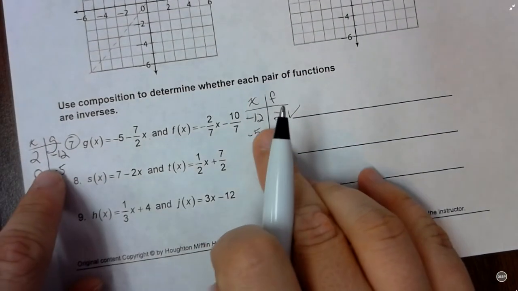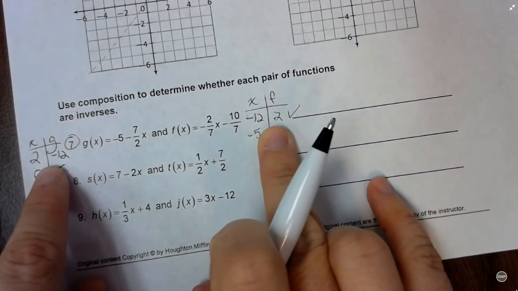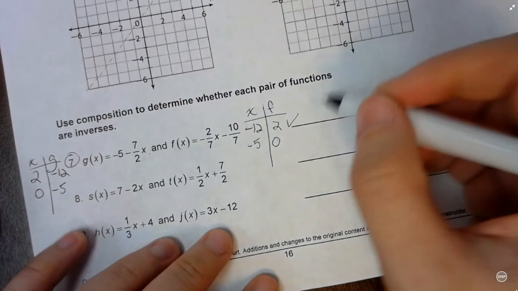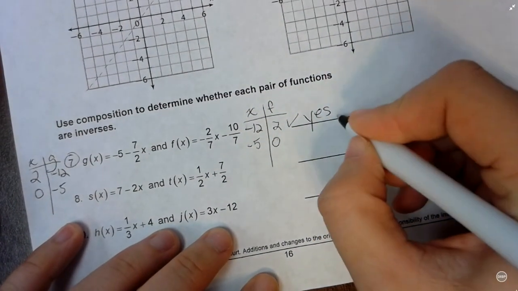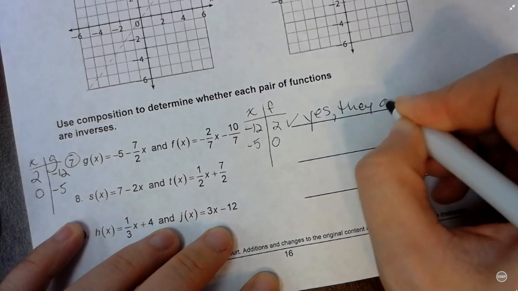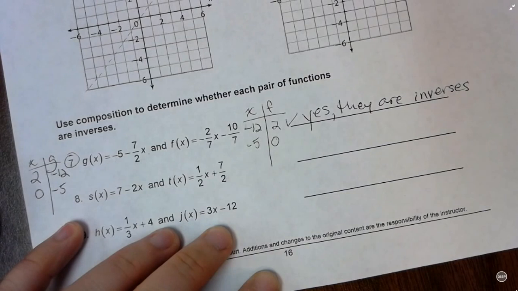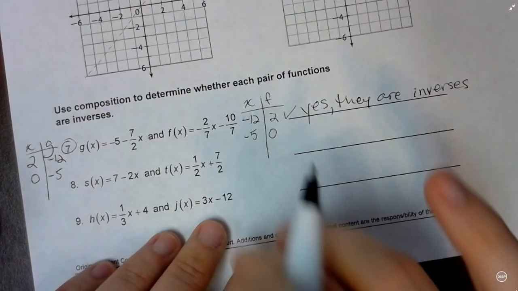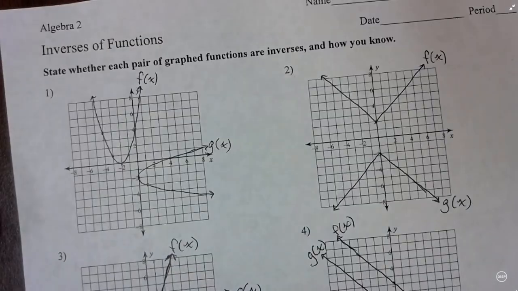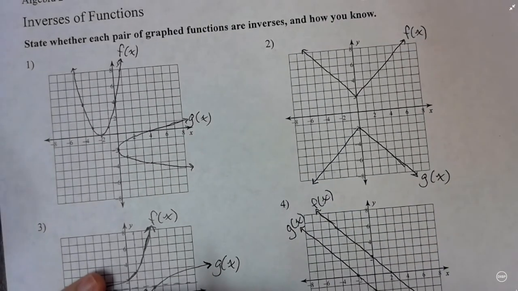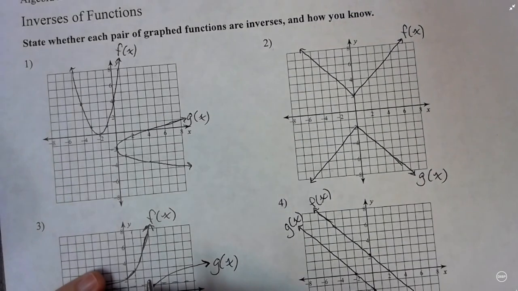So notice that these two functions have their x's and y's swapping places, so that means yes, they are inverses. So that's what you do on 8 and 9. And then on the back, you're just saying, are they inverses and how do you know?